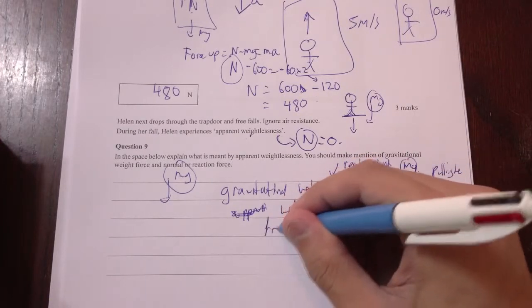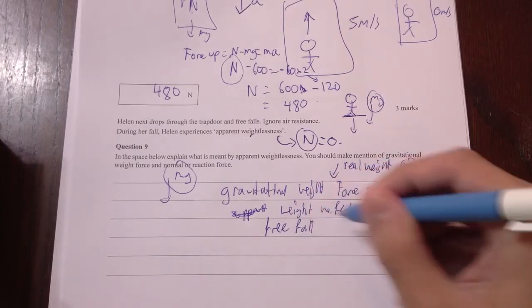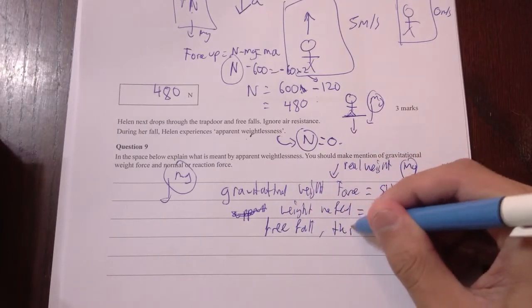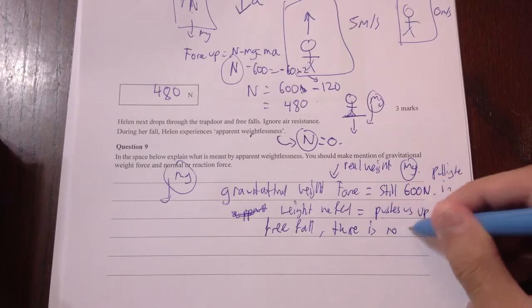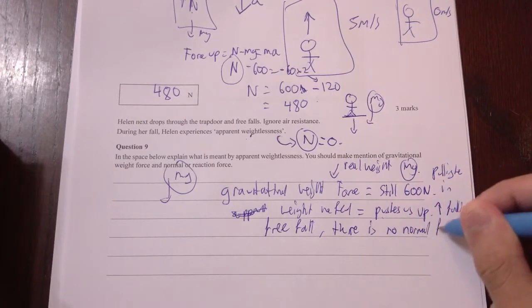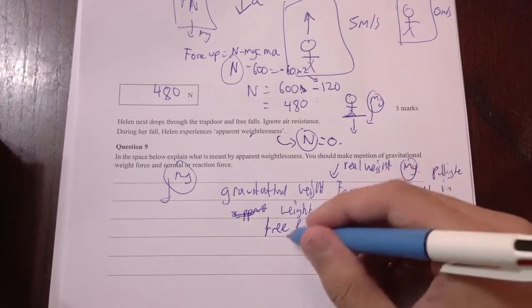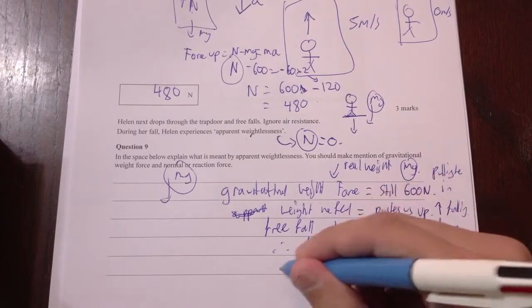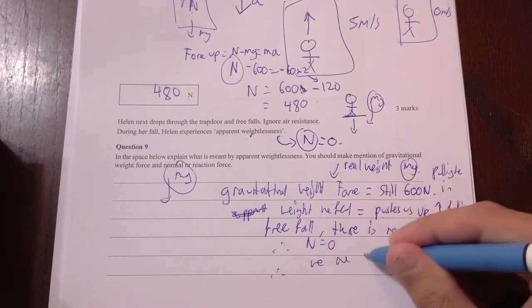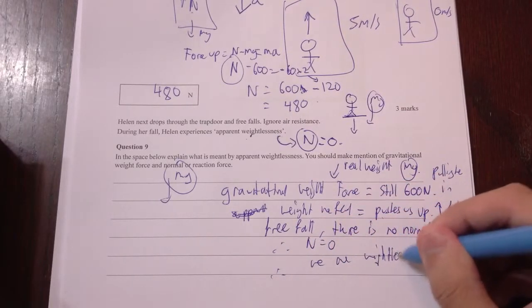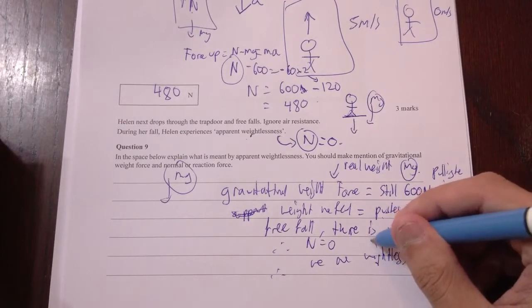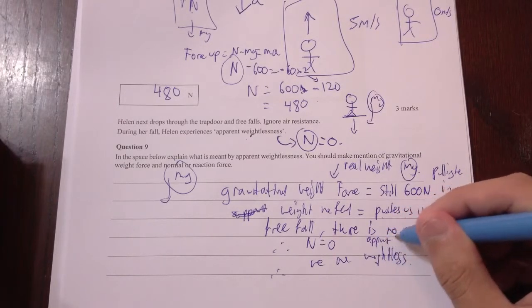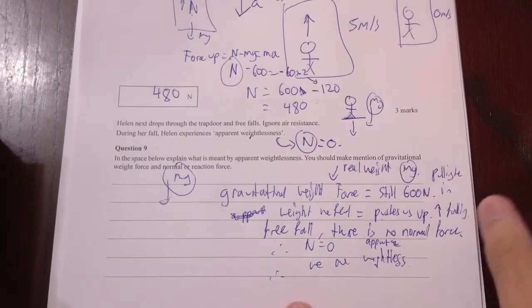So when we're in free fall, these are important words, there is no normal force. Therefore, normal force equals 0. Therefore, we are weightless. Apparent weightlessness. So those are important concepts.